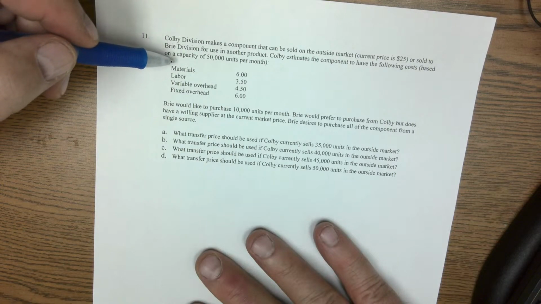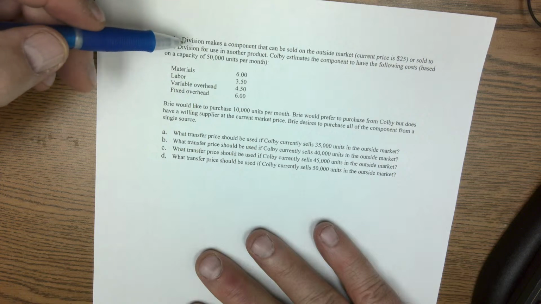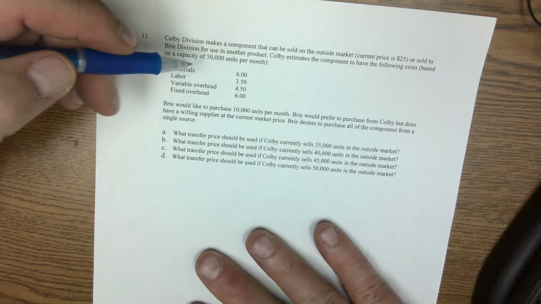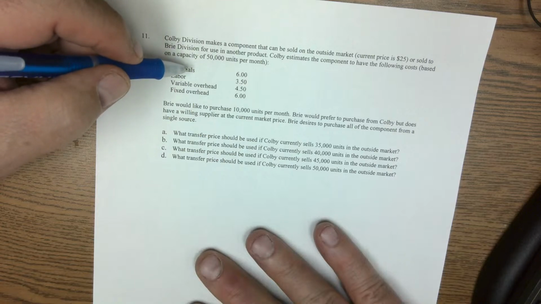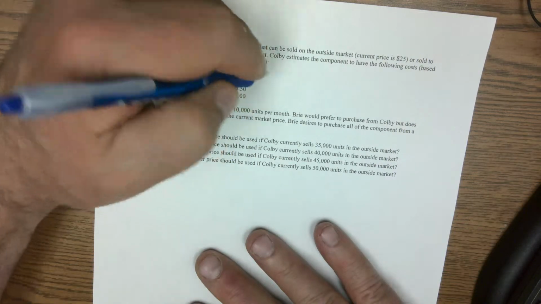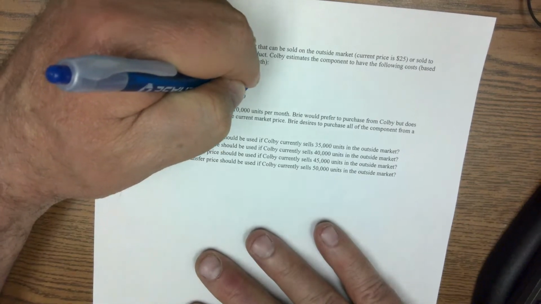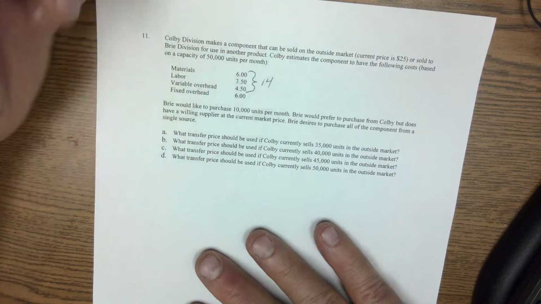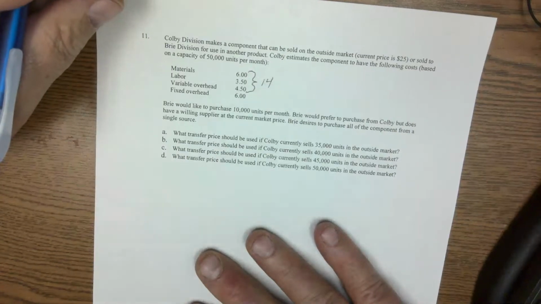Colby estimates the component having the following costs based on 50,000 unit capacity. Materials 6, labor 3.50, and variable overhead 4.50. So that's the variable cost is 14 on that if we add those up.